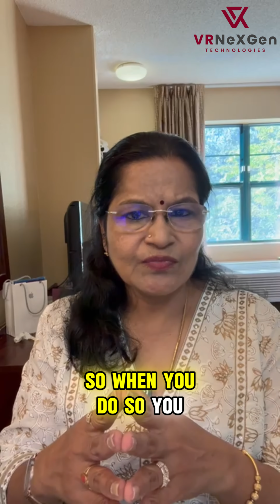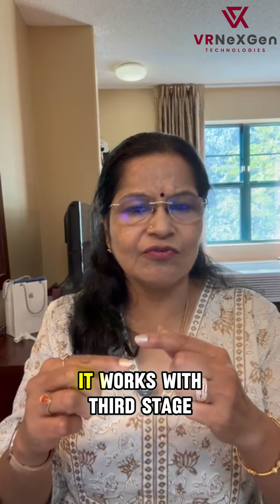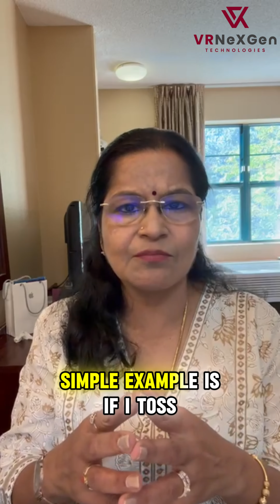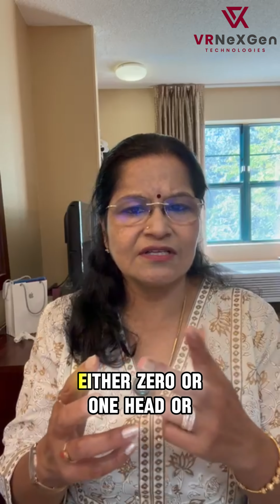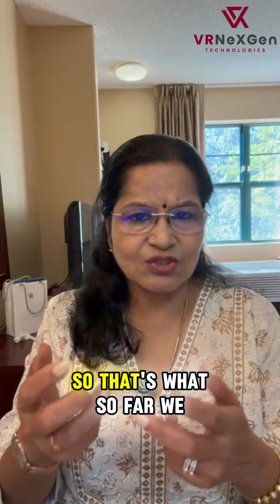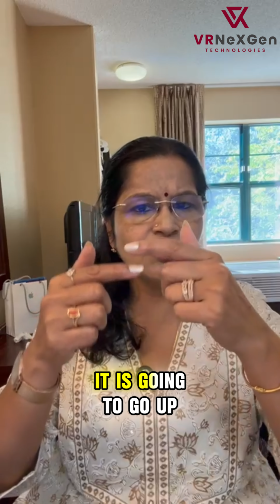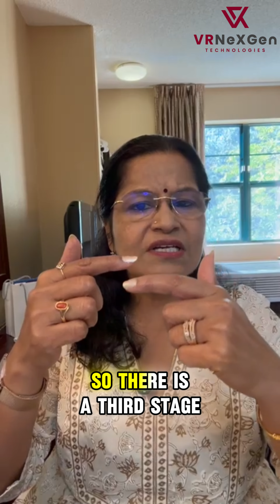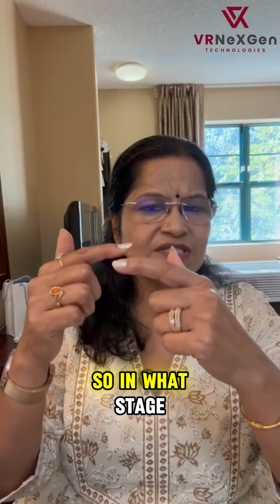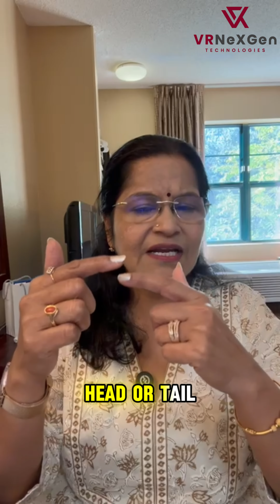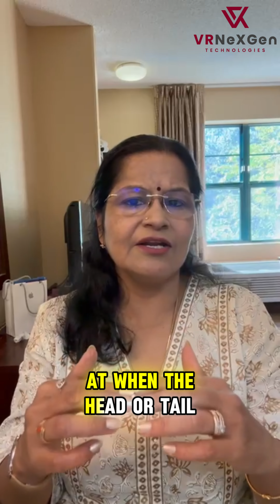When you do so, the internal architecture changes, and it works with a third state. A simple example: if I toss a coin, it's going to be one of two choices, either 0 or 1, head or tail. That's what we have seen so far. Now there is a third state. When you toss the coin, it goes up and down, and that third state is referenced with superposition. In what state, what is the possibility of head or tail, and with superposition, entanglement, and measurement, when the head or tail is going to happen.